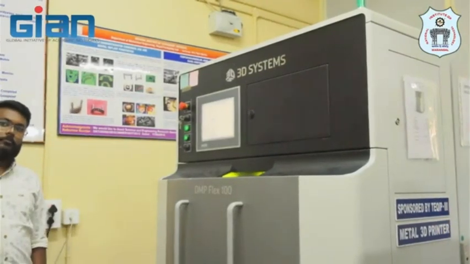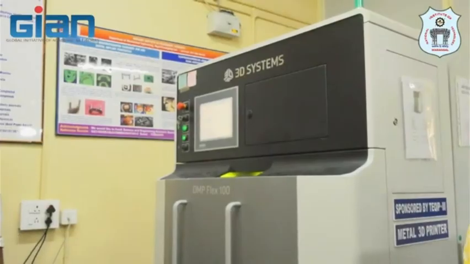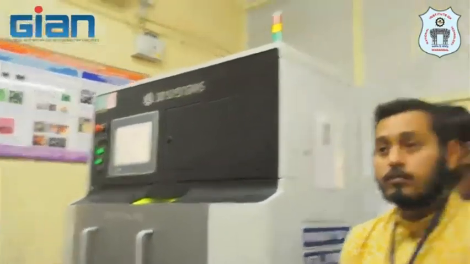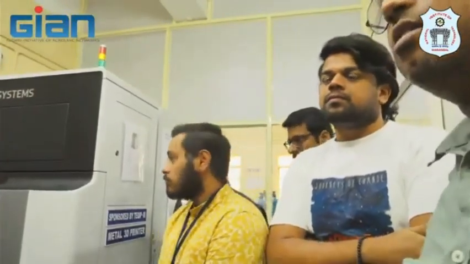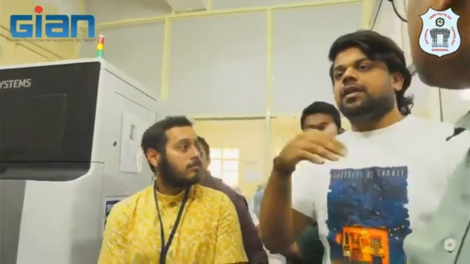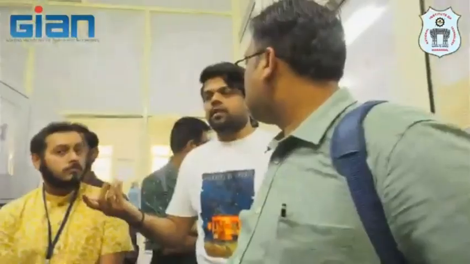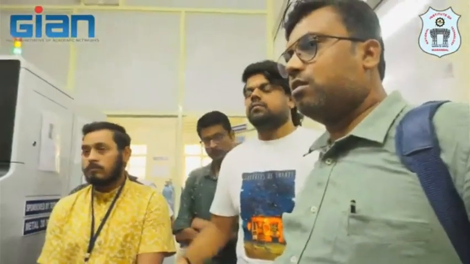Is there a possibility to change the upskin parameters? Upskin and downskin parameters, so that we can achieve a better surface roughness. Yes, that can be done. We can change that.